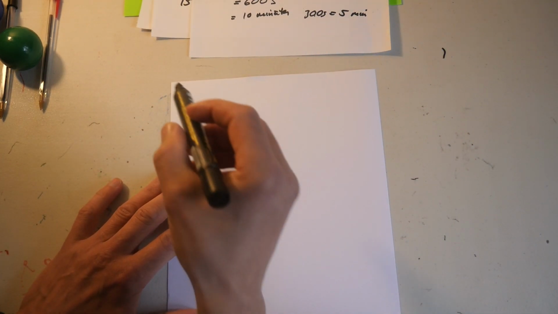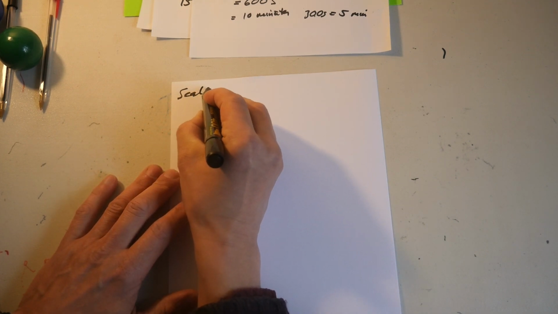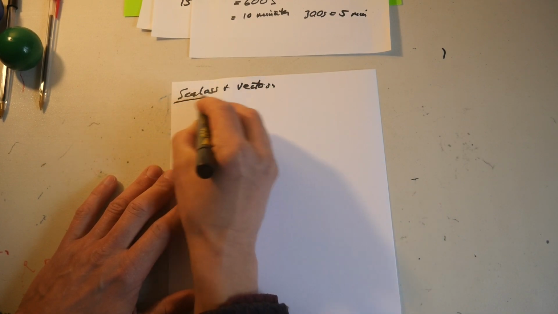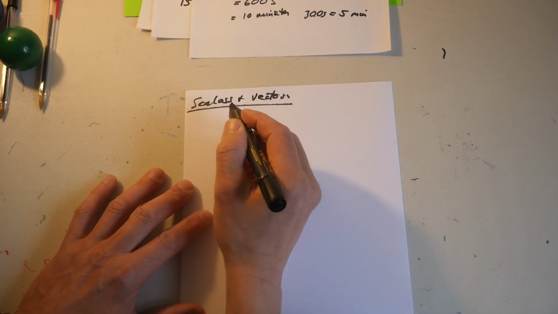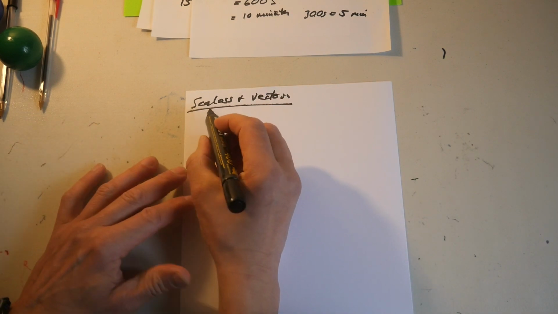So, scalars and vectors. Okay? So a scalar is basically a quantity which has no direction. It has a size, okay?